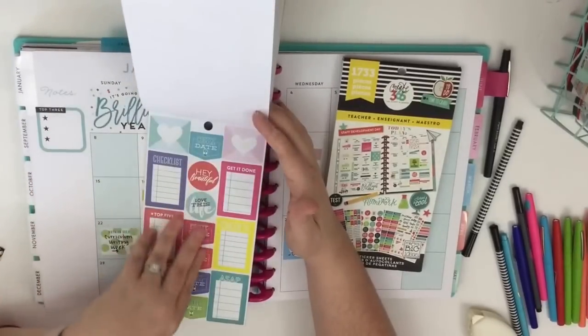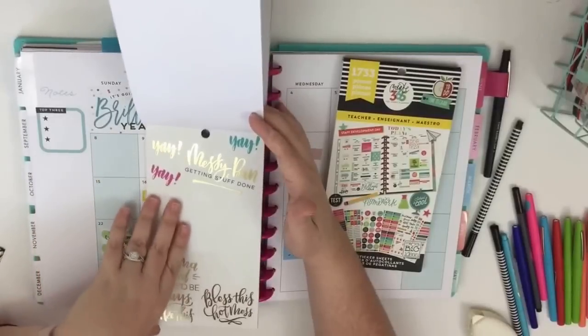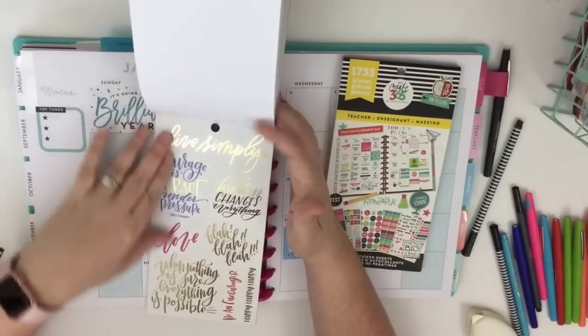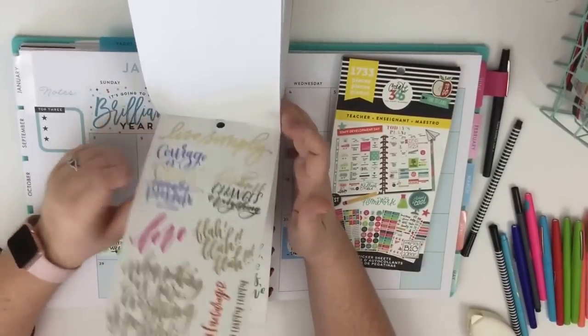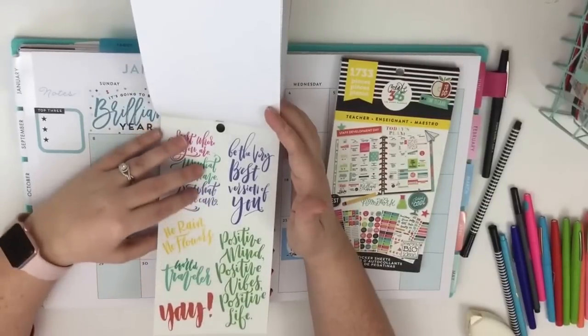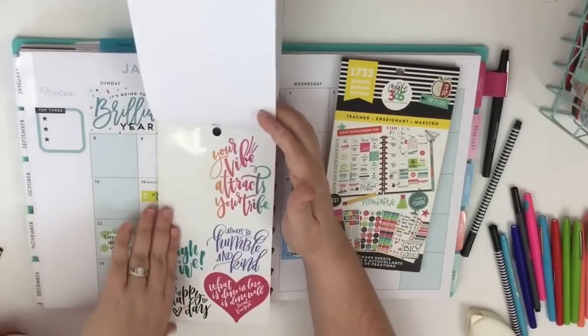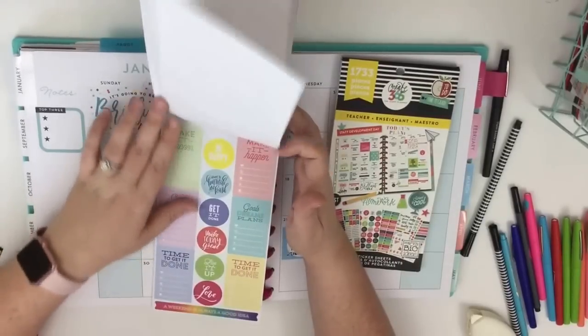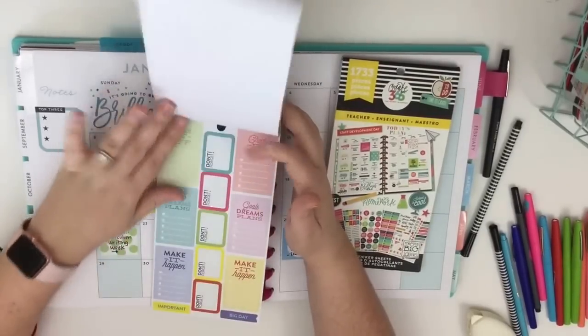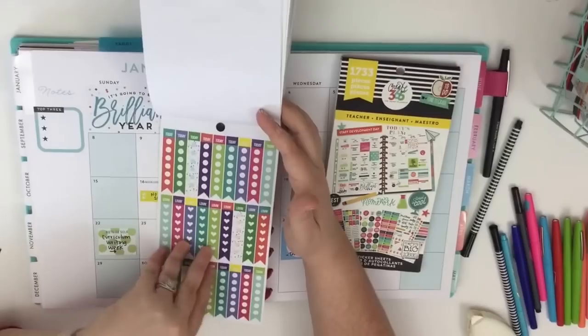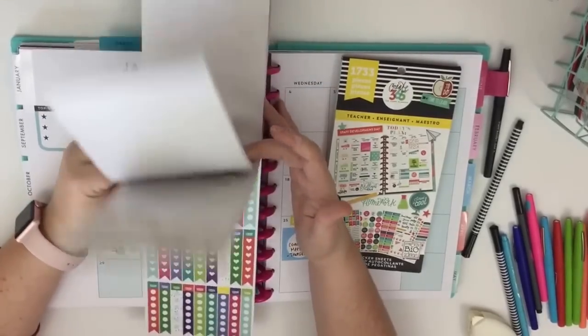I know that some people plan their stickers out before, and I'm sure it makes it a little bit easier, but I don't do that. So be the very best version of you. I really like that sticker. Anyway, I'm sure it makes planning easier to pick your stickers ahead of time, but that's not me.